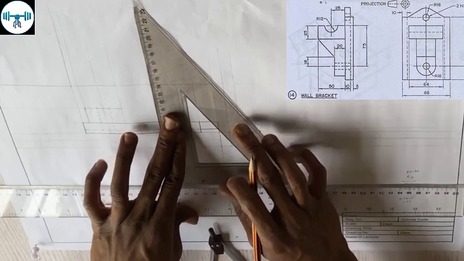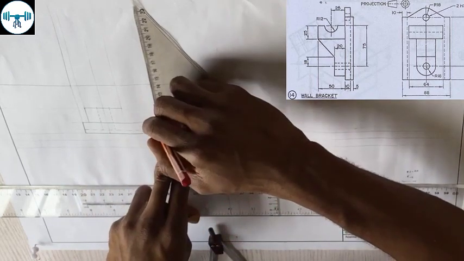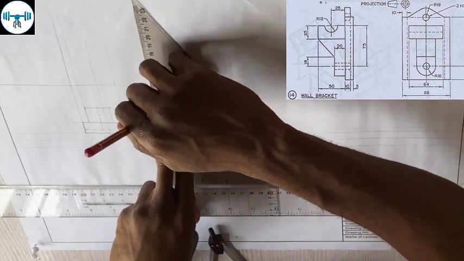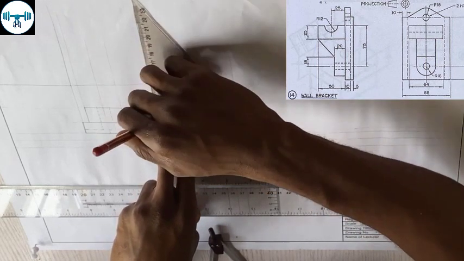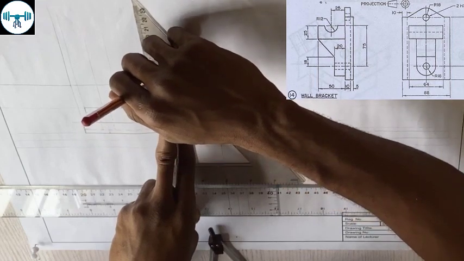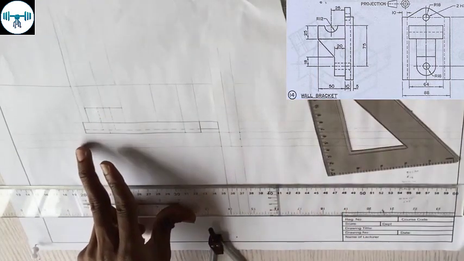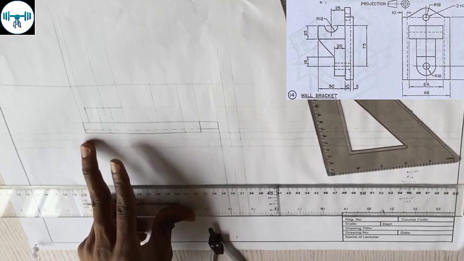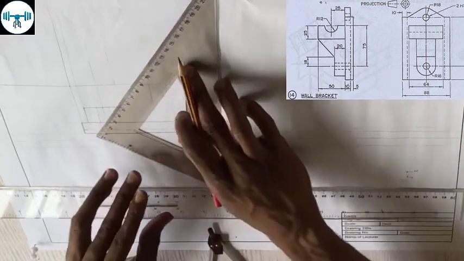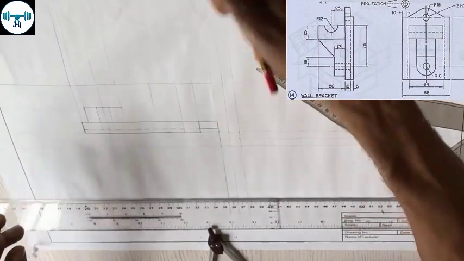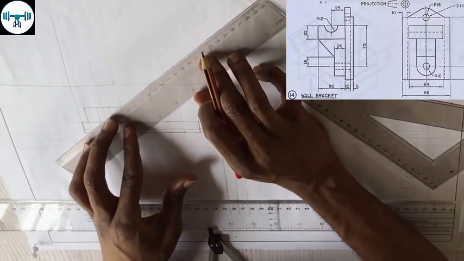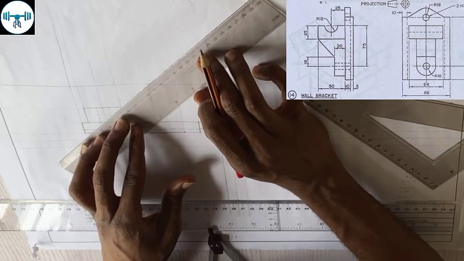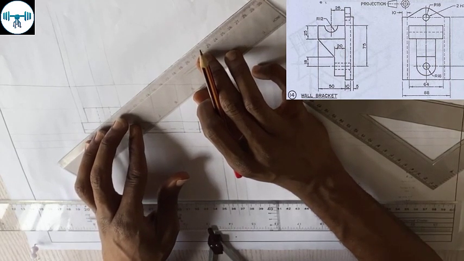So that height is 65. So we are just going to join the 2 points with a straight line.